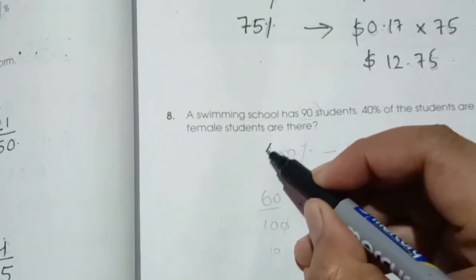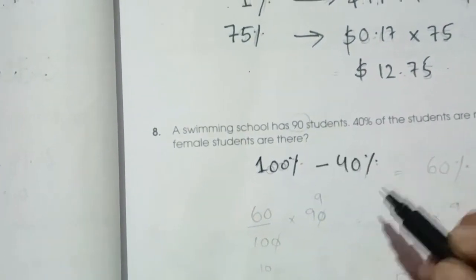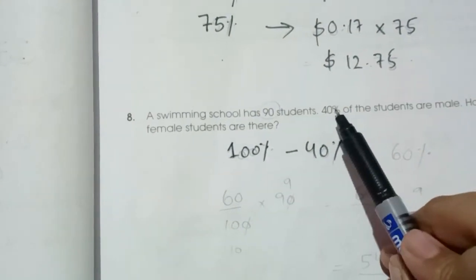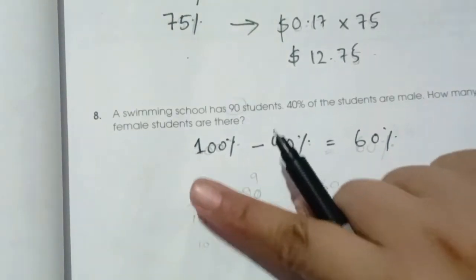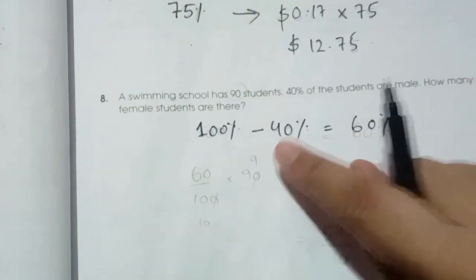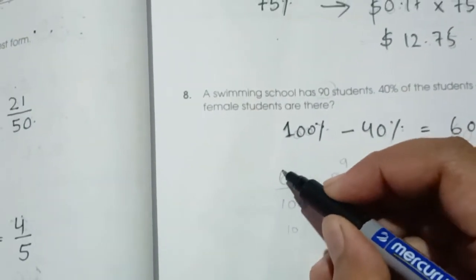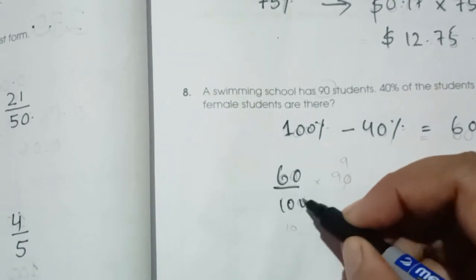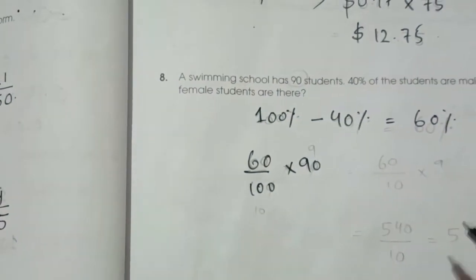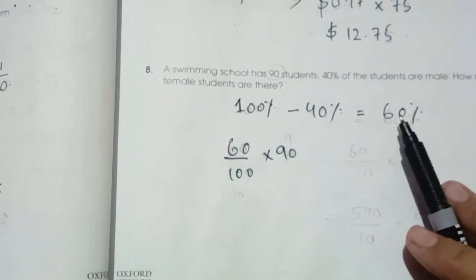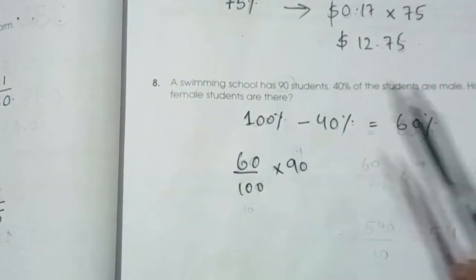So here is 100% minus 40%. 100% is the total number and 40% male students. So the remaining is 60%. It means that 60% girls and 40% male. Now what we have to do, we simply have to divide this 60% with 100 and multiply the 90 students. 60% of the female, 100 of the percentage and 90 total number.